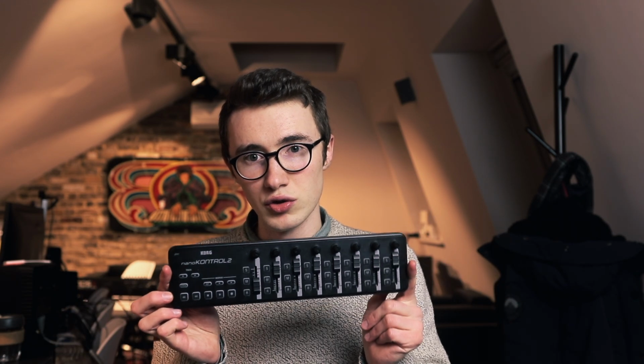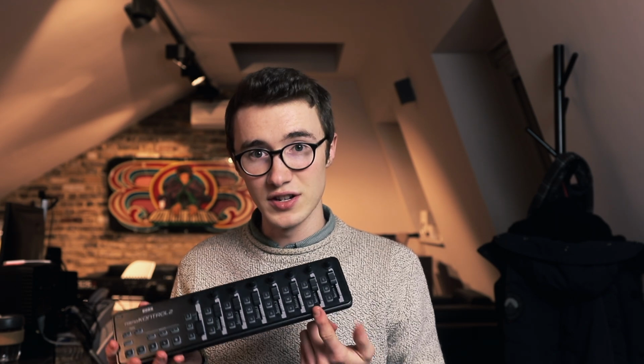This, on the other hand, is a Korg Nano Control 2. This has 9 faders. It's got little transport control buttons so you can zip around your project quickly. And because it doesn't require an external power supply, it's ideal if you're traveling or on a laptop and composing in a coffee shop or on a plane. The only downside is that because the faders are so short, you don't get so much control over your sample instruments.